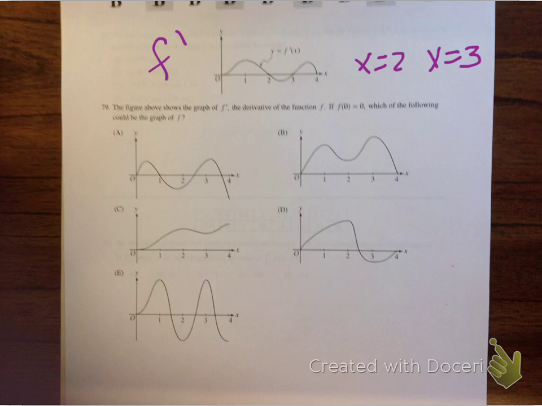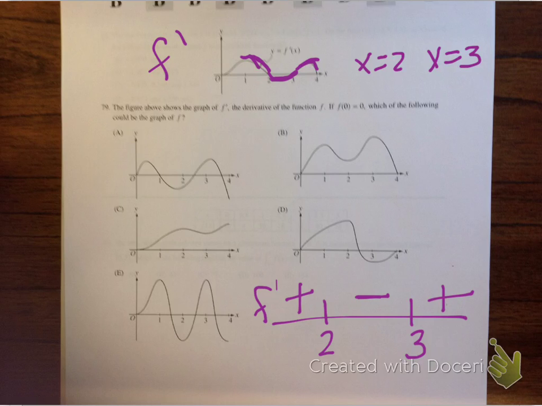Another way you can think of this is if you were going to make a wiggle graph with f prime and you put 2 and 3 on it, you would see right here, before you get to 2, this function was positive. From 2 to 3, it was negative. And then from 3 on, or right after 3, that's all we really care about, is positive. Okay? So at 2, it went from increasing to decreasing. So that means there's a max at x equals 2. And at 3, it was decreasing and increasing, so there's a min at x equals 3.